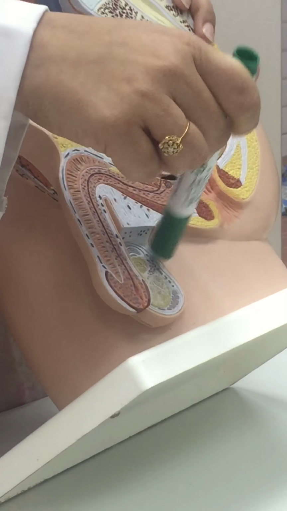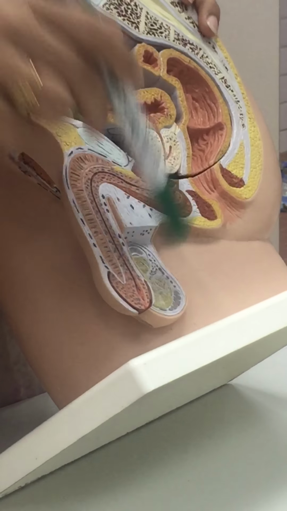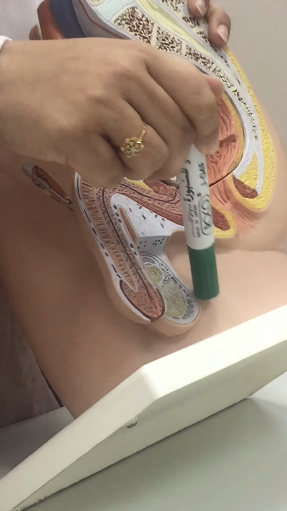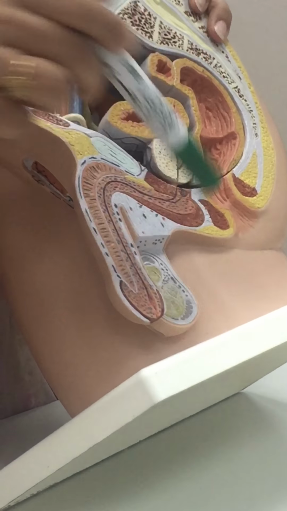So testes in the scrotum may be one question to identify. This is testes in the scrotum, okay? Then from the testes, if you see in the scrotum, this duct is going up, the yellow color duct. This is vas deferens or ductus deferens. This will enter the pelvis.